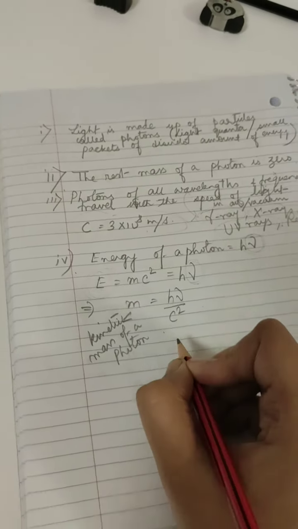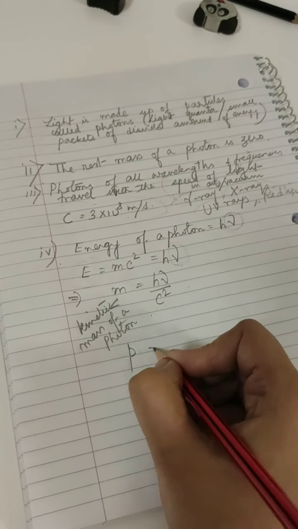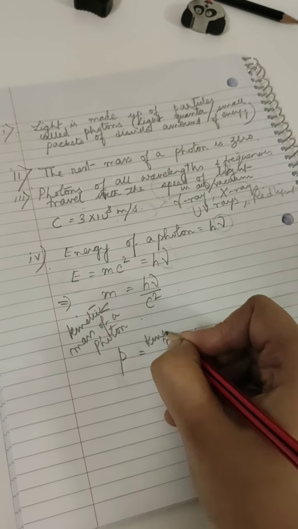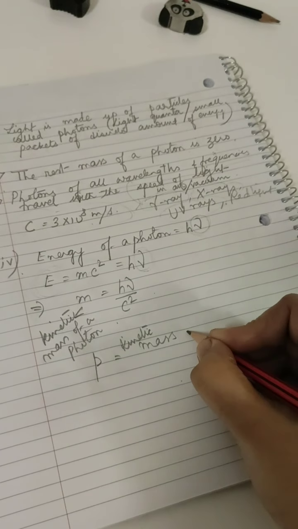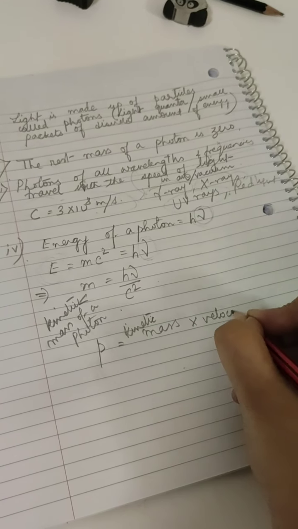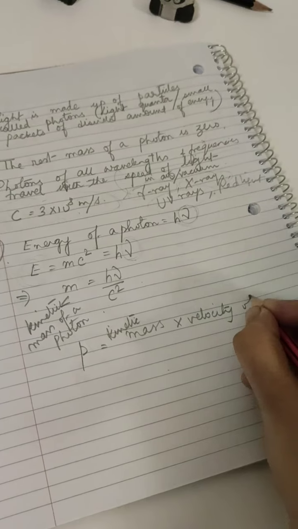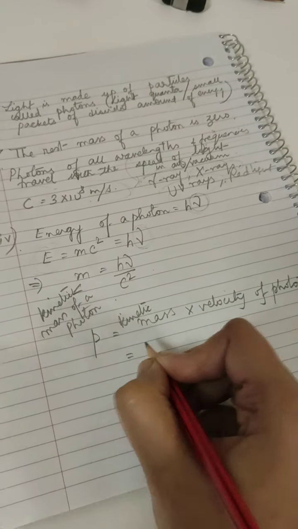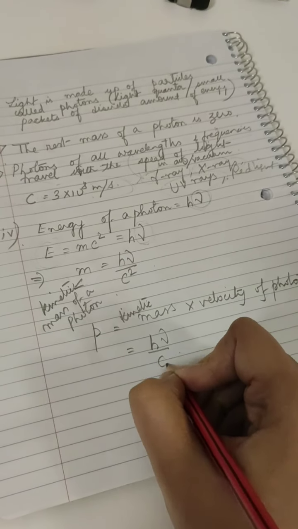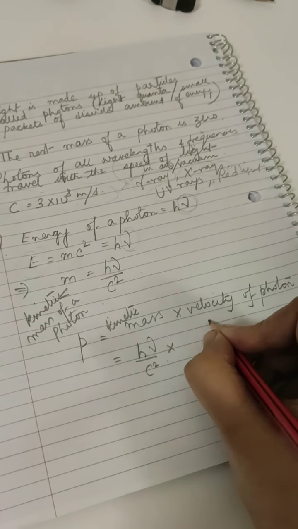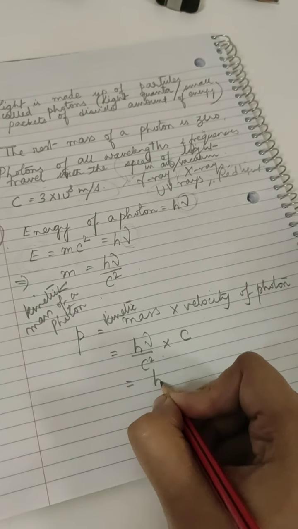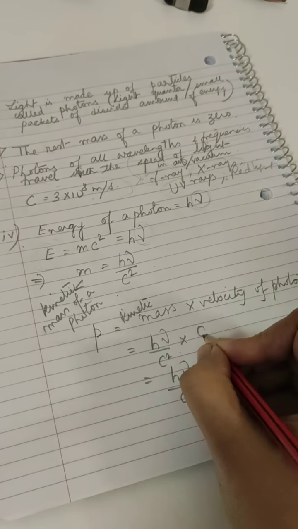So momentum of a photon is mass, kinetic mass of course, into velocity of the photon or speed of the photon. Kinetic mass is h nu by c square into velocity of the photon, which is c. So you are getting momentum h nu by c.